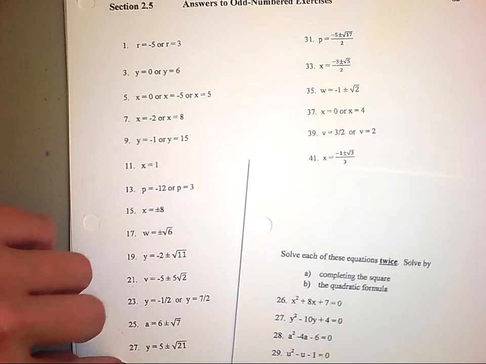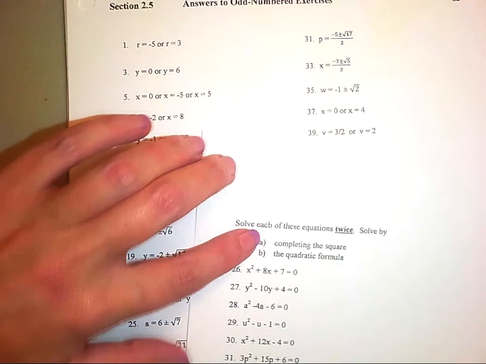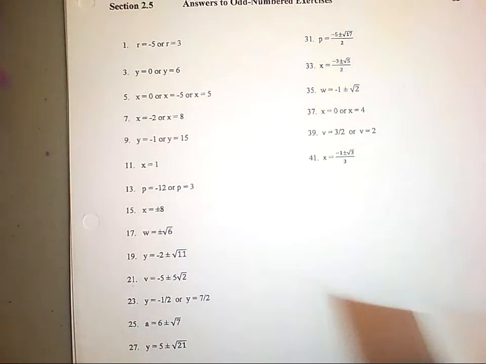For 26 through here, you should get the same answer whether you complete the square or the quadratic formula. Okay. So this is going to take some time, so make sure you get started on it right away. Email me if you have any questions.